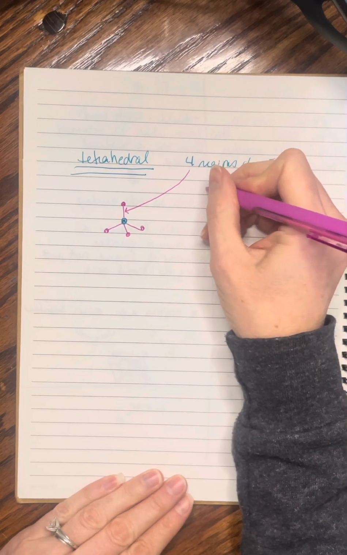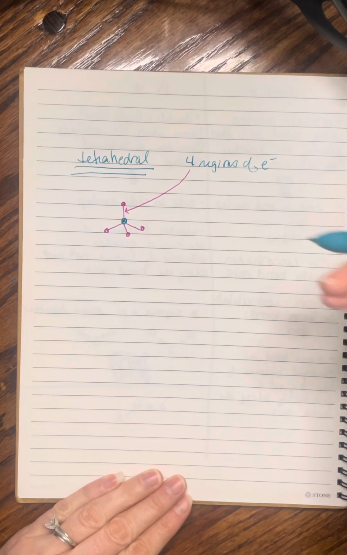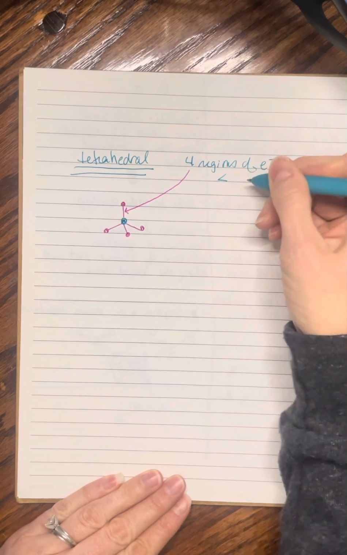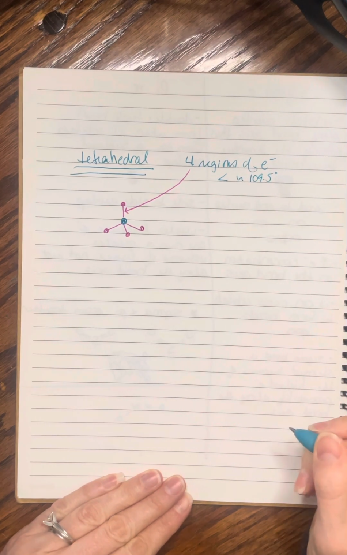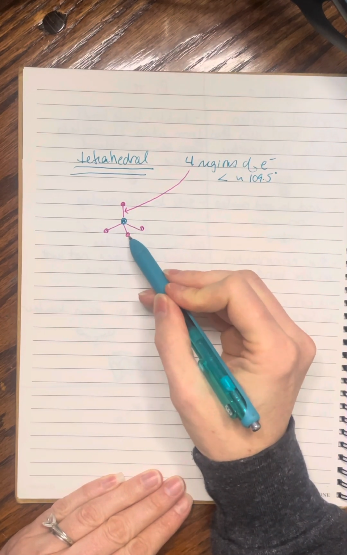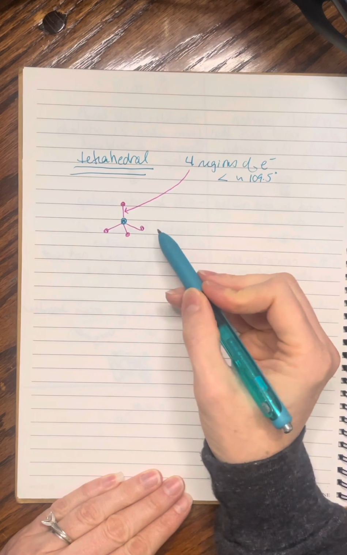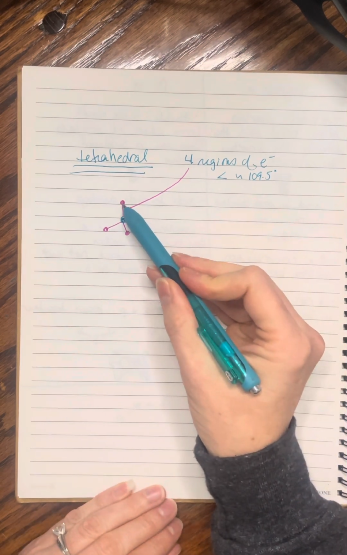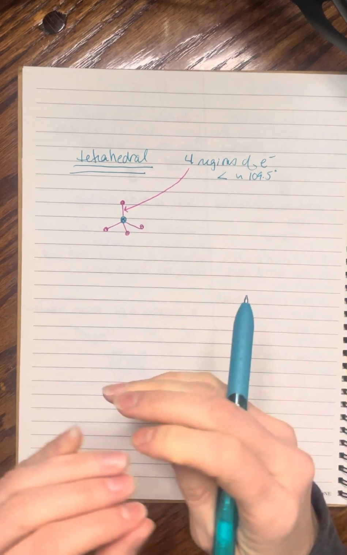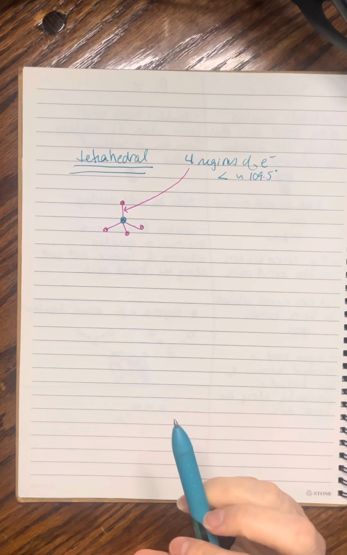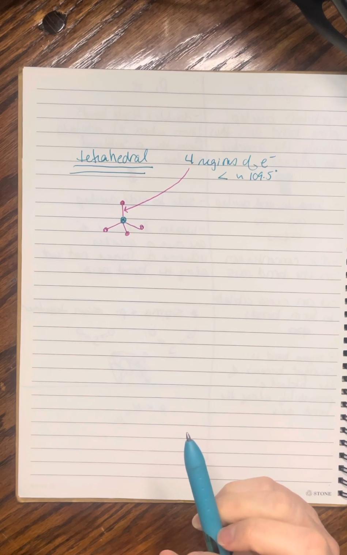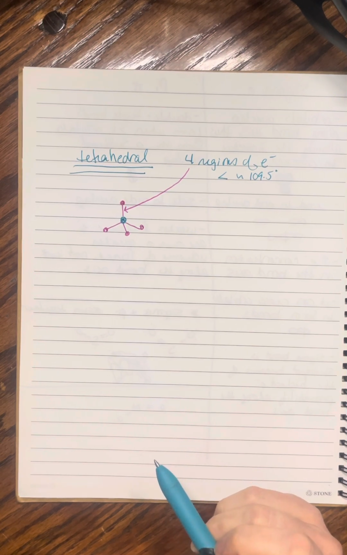The angles you're going to have with the tetrahedral are approximately 109.5 degrees, because these cannot get any further away from each other without becoming closer to another. If you think about the negative here, here, here, and here, they're pushing each other away as far as they can, and that angle for each of those is 109.5 degrees.